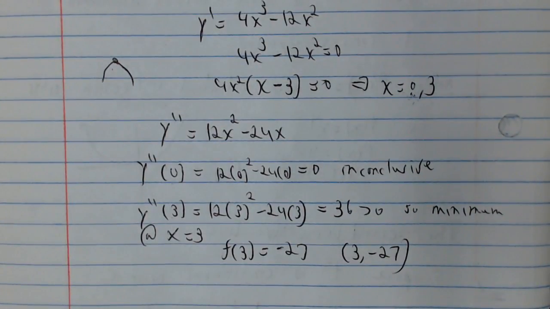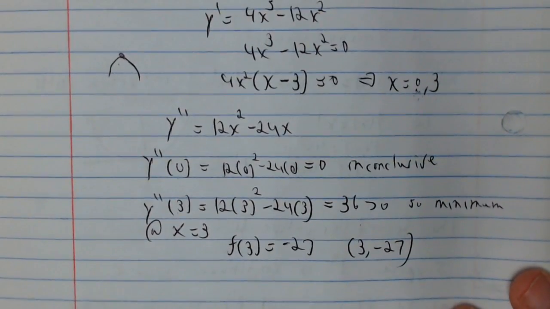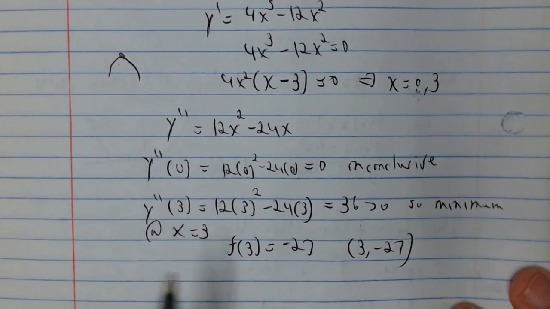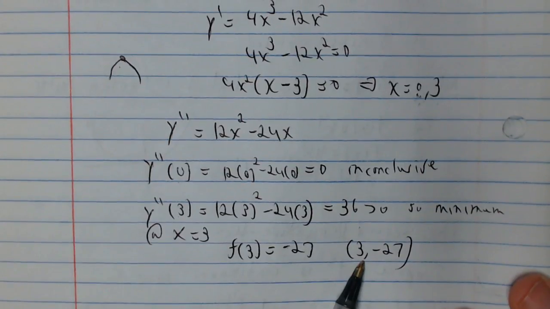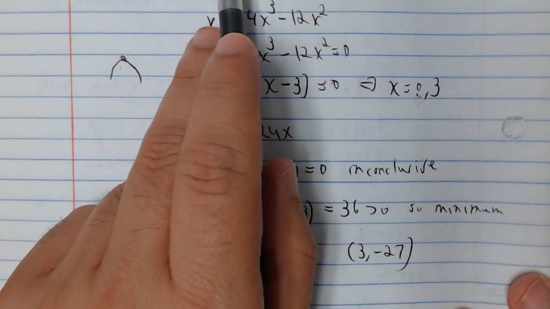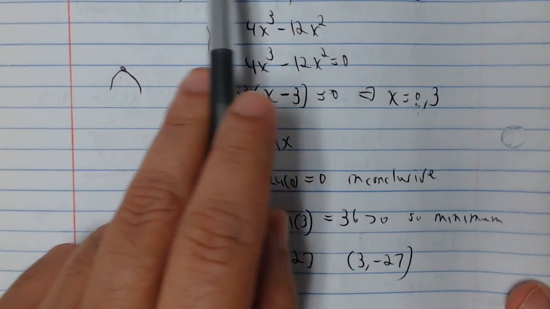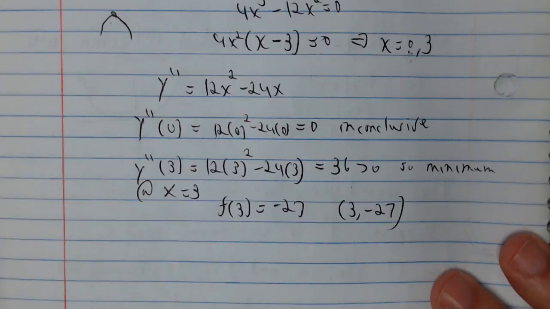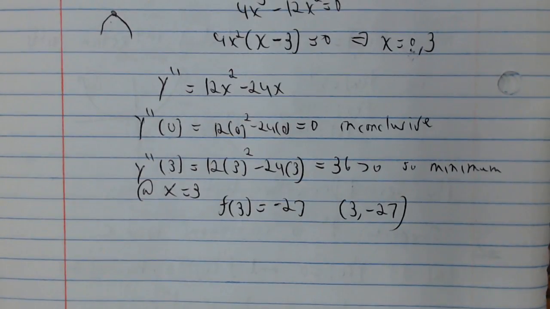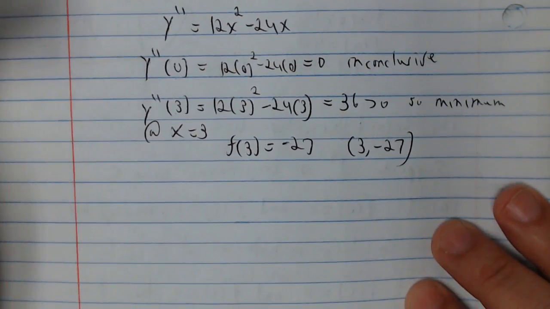Okay, so we found the local minimum in this case. Now we need to find the intervals of concavity and inflection points, and then after that we're going to put that to use. Okay, so let's actually do that.